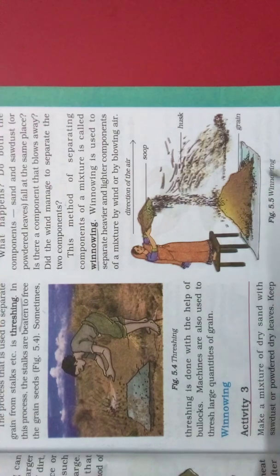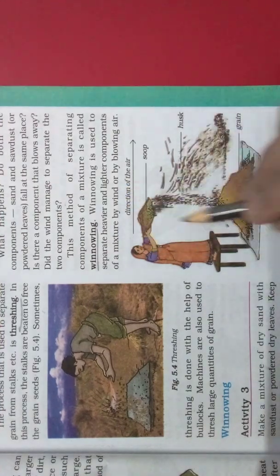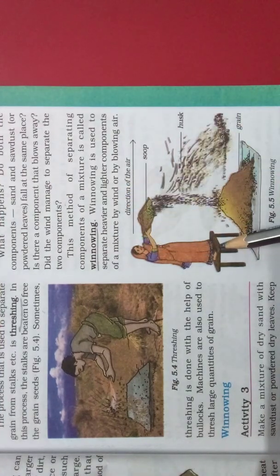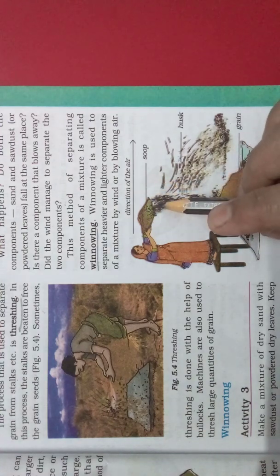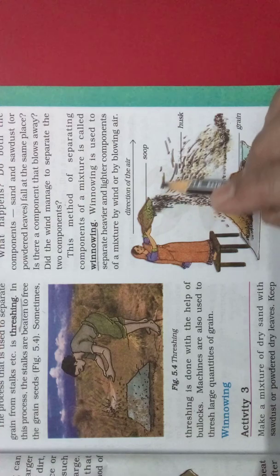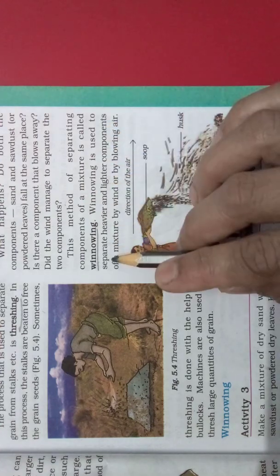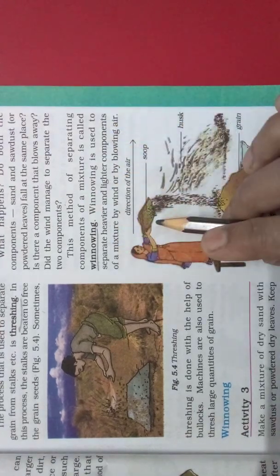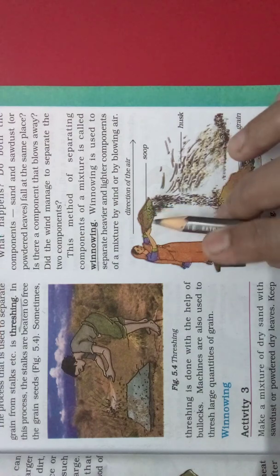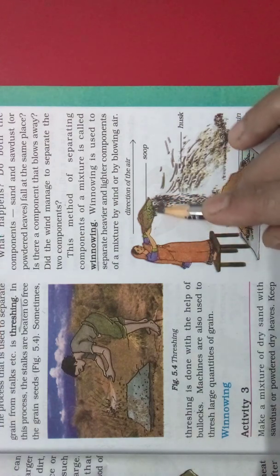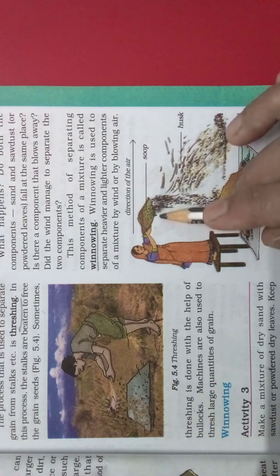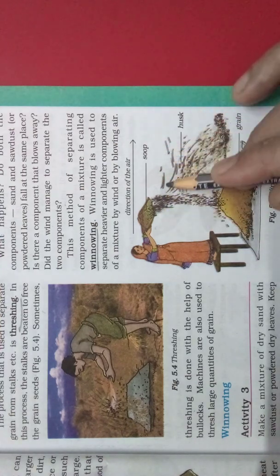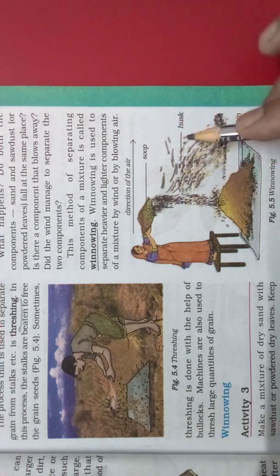Look here children, the picture here. See what the lady is doing? She is standing on a table and pouring down the mixture. Due to the wind, winnowing is used to separate heavier and lighter components. Here, the mixture is made up of lighter and heavier components. The lighter components are dry leaves or the sawdust, and the heavier is the dry sand. Due to the blowing wind, what will happen? The sawdust will blow away, and the sand will fall down.